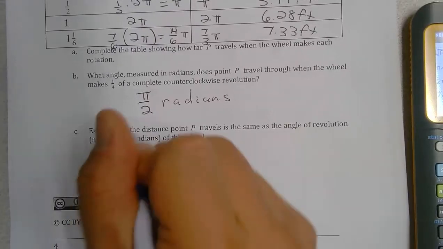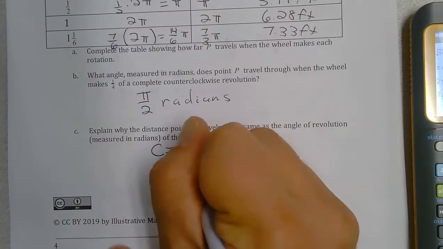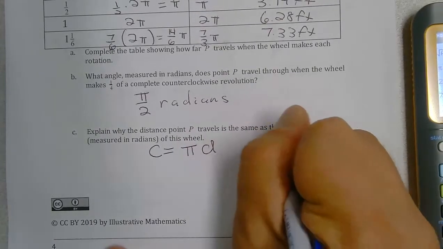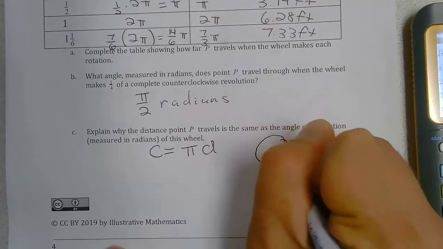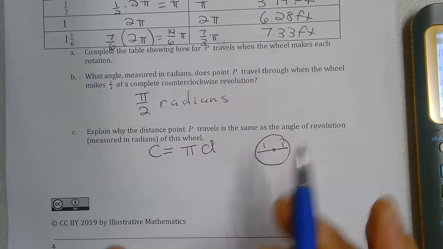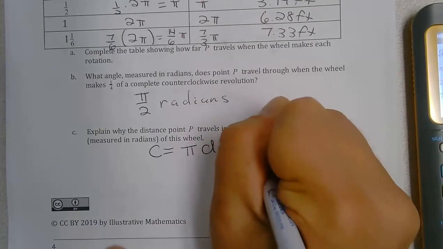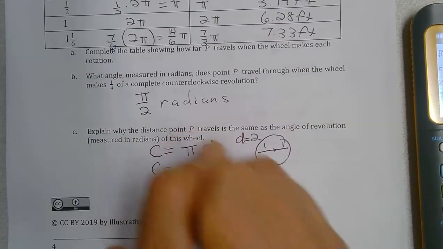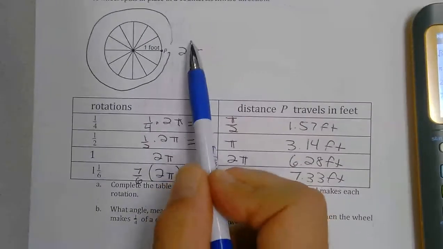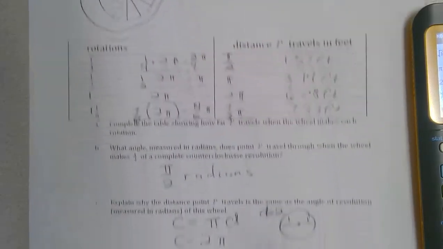Well, this comes from the circumference formula. Remember, circumference equals pi times d. And in a unit circle, remember the radius is 1. So 1 plus 1 gives us a diameter of 2. So my circumference equals 2 pi, which just happens to be the same as all the way around the circle.